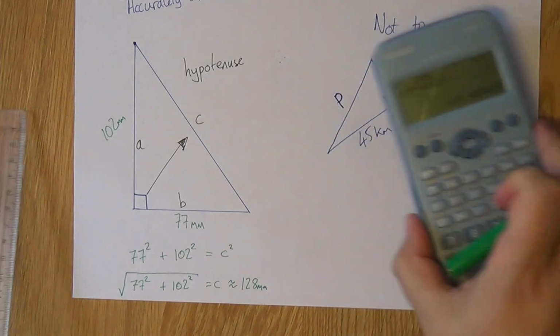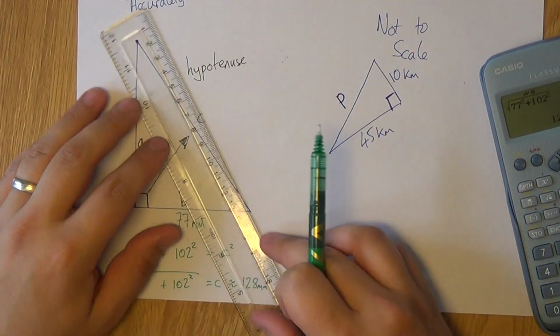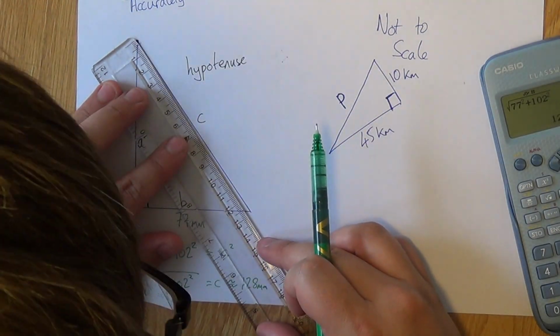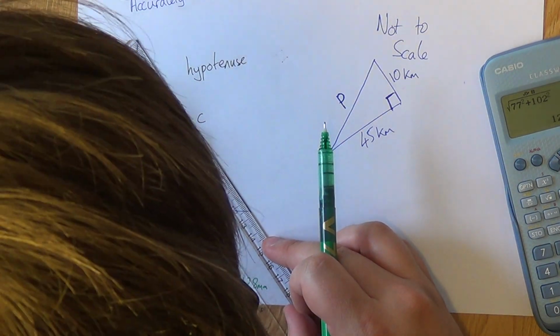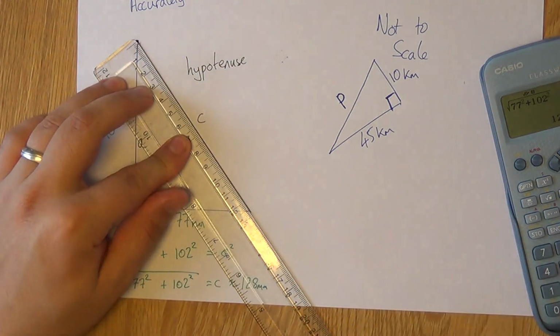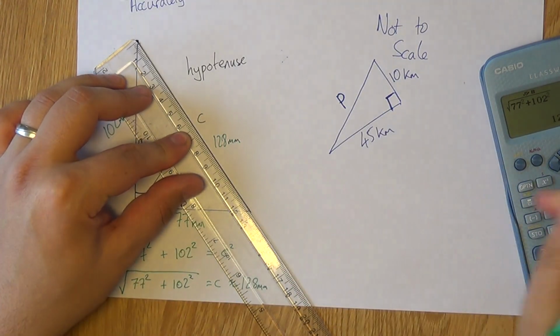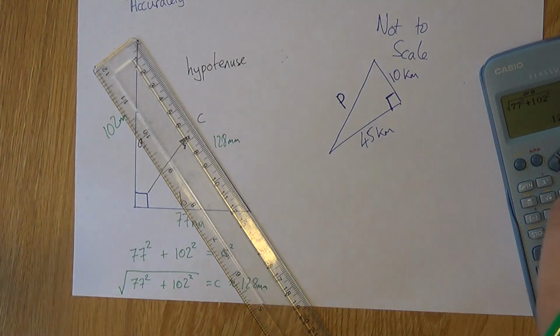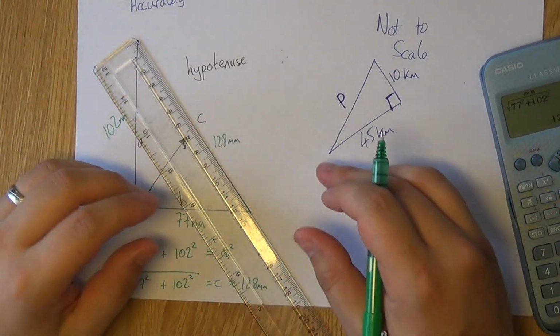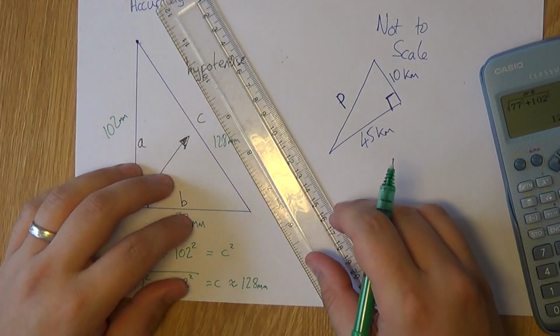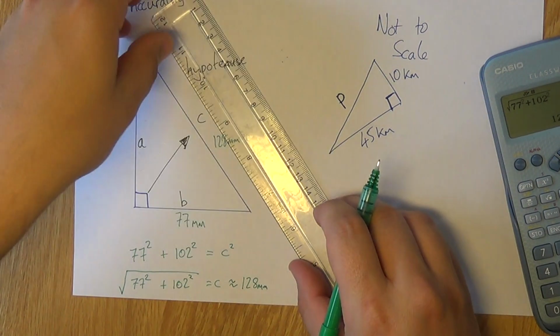So let's see how accurately I drew this, or how flat the paper was printed. So we get that lined up there, and lo and behold, we have got 128. So that is 128 millimetres, so it's not a fluke, it does work. And of course, the whole beauty of doing this thing mathematically is you don't need to measure things, you can just use the algebra to work it out for you.